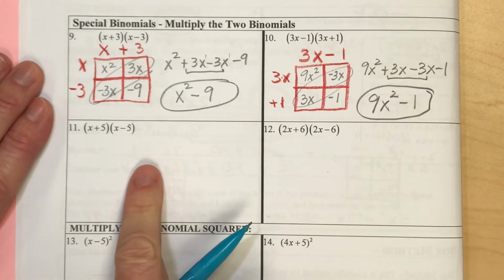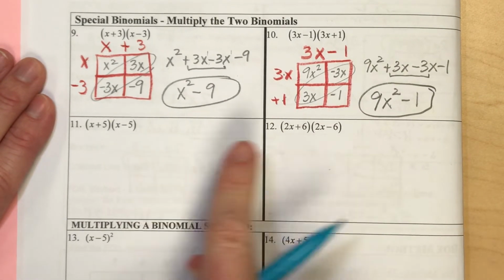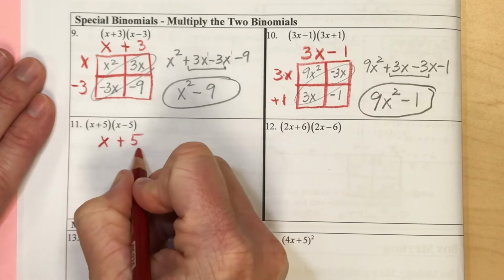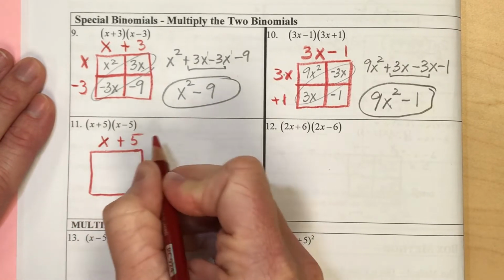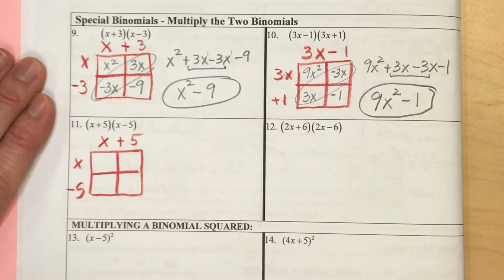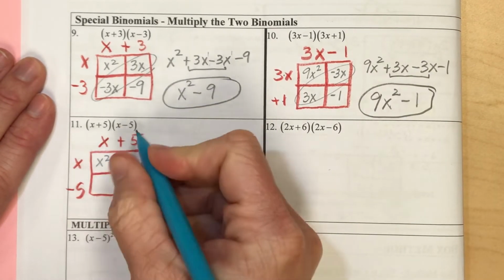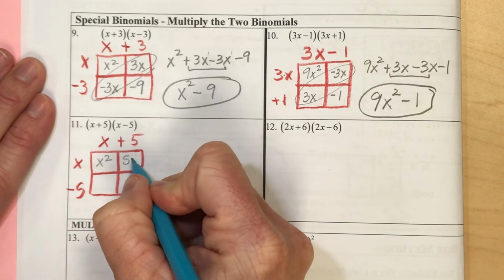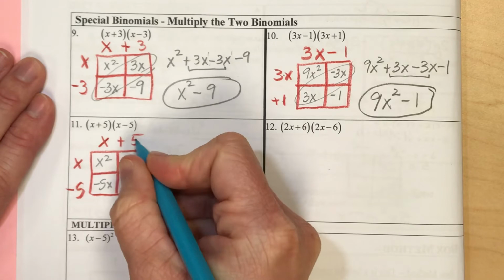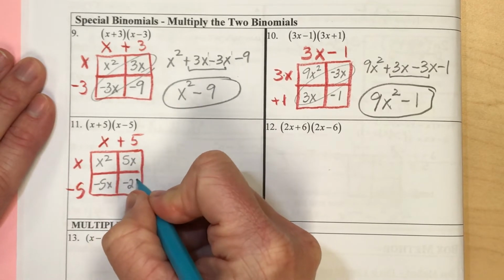What I'd love for you to do is pause the video and do these two, and then we'll check your work. So for my first binomial, x plus 5, and my second one, x minus 5. So x times x is x squared, x times 5 is 5x, negative 5 times x is negative 5x, and 5 times negative 5 is negative 25.